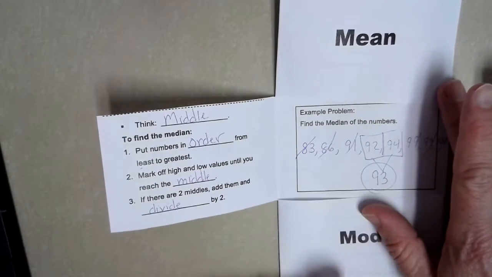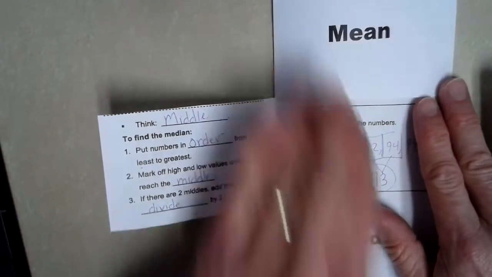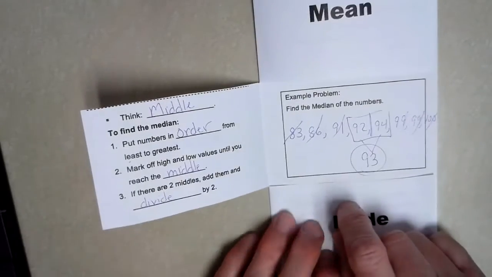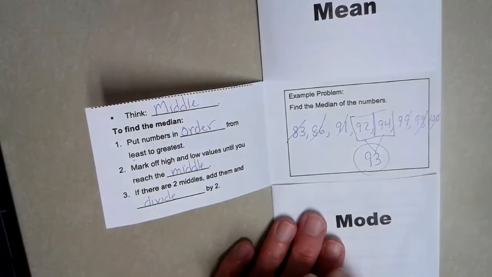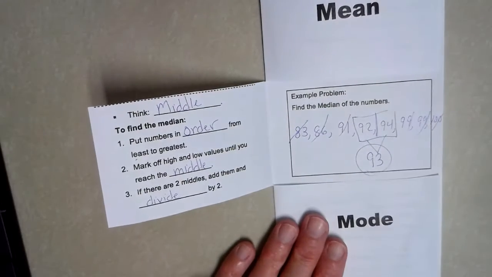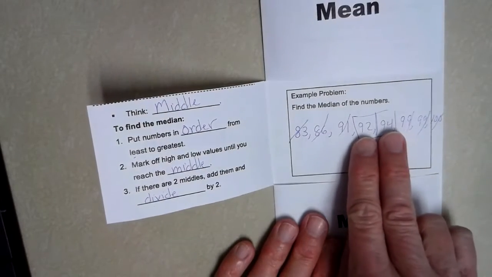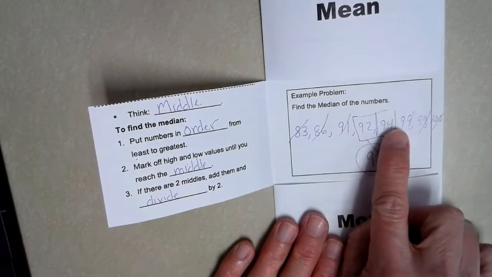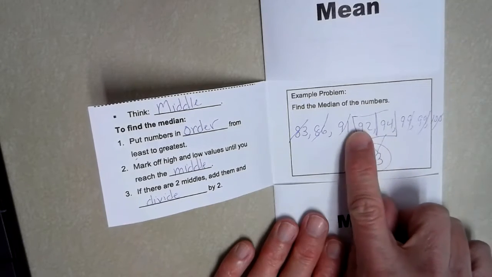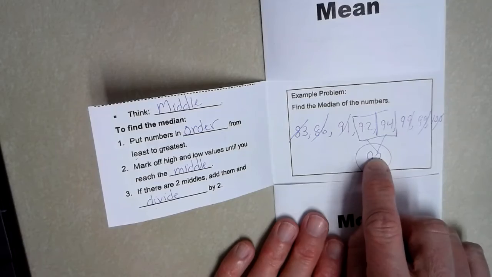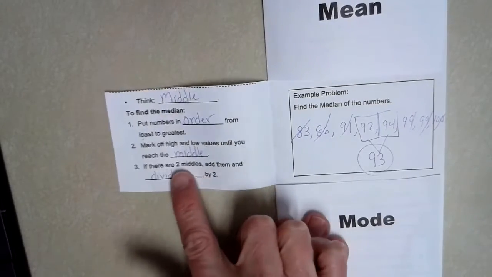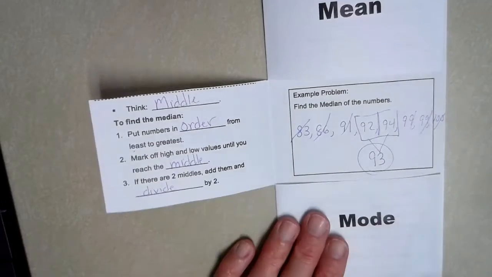And if there's two in the middle, and there's not always, sometimes there's exactly an odd number. There might be 7 numbers here, and you're going to have one smack dab in the middle. If these two numbers were the same, let's say this was 92 and that's 92, then my median would be 92. So, if they're different, we can add them together and divide by 2.